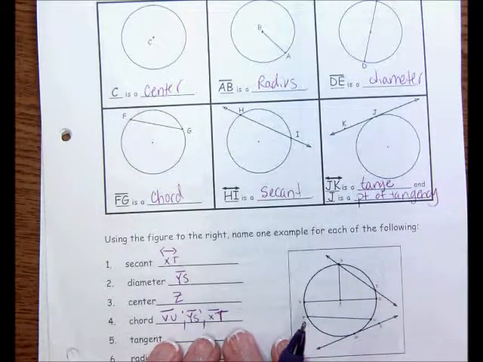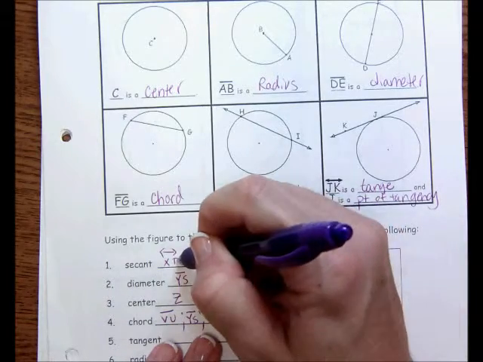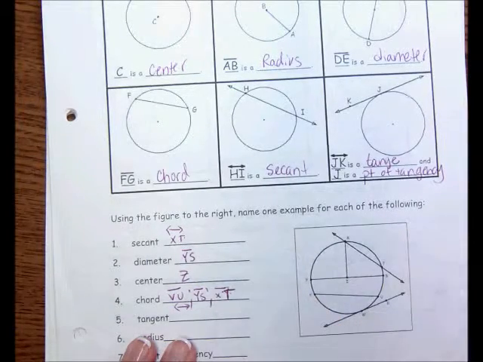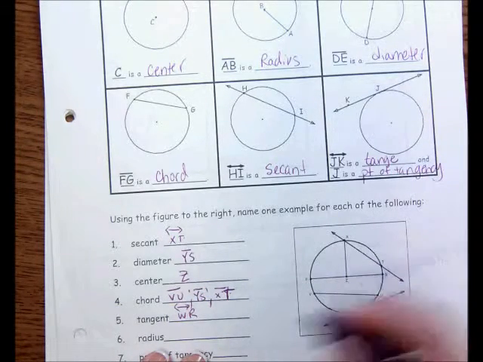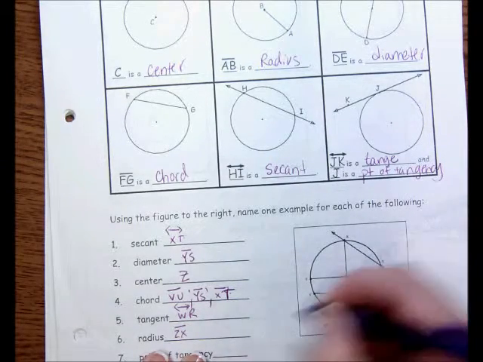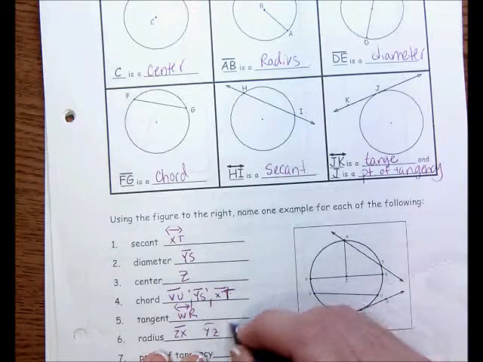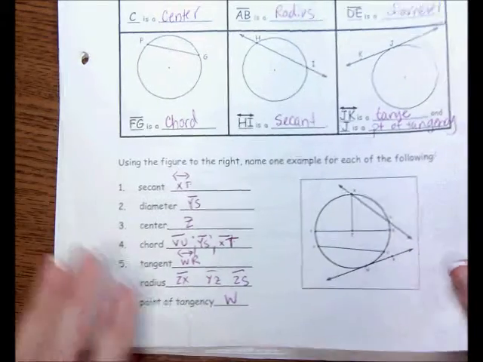Because it has a line segment above it, it tells me it's the chord that's part of the secant. And then I have a tangent line. Again, a tangent is a line, so that would be WR. And the radius, there are 3 radii here. I have ZX, and I put a line segment above it because it's a line segment, YZ, and ZS. And then a point of tangency, there's only one, and that is W. So that's going through labeling those parts.